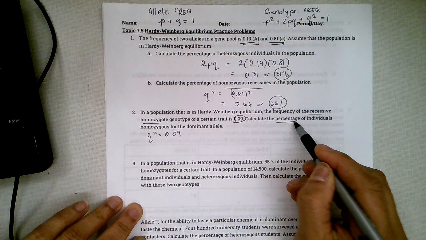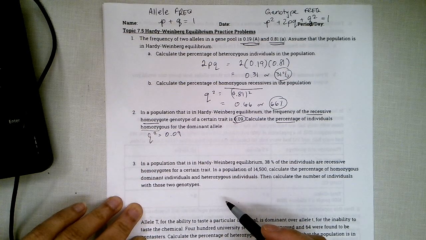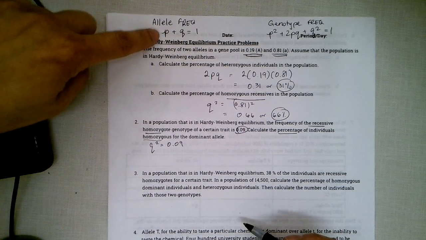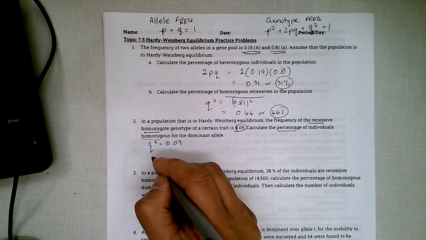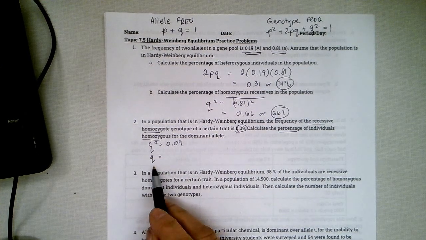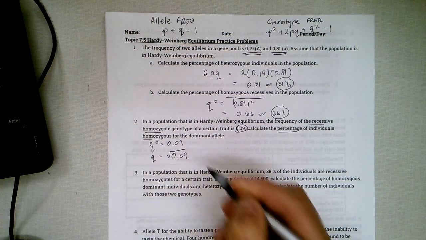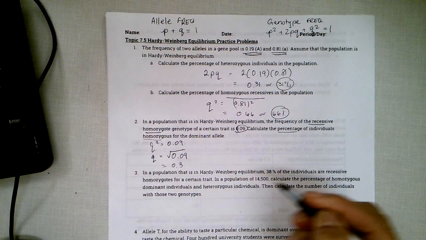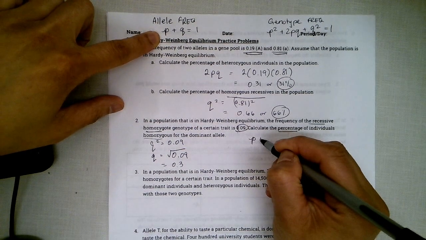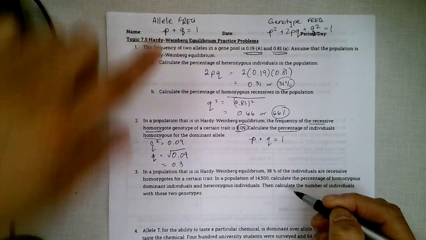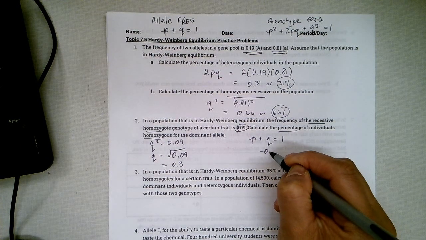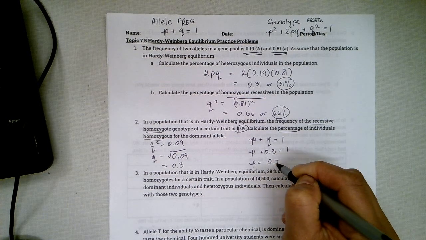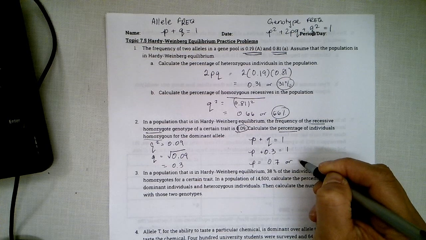But it asks, what's the percentage of individuals that have the homozygous dominant genotype? Well, we're going to have to find out what Q is so that we can find the dominant allele, which is P. When we isolate Q by itself, we need to square root it, which should be 0.3. So then we can use that information to take a look at the allele frequency. If Q is 0.3, what is P? P should be 0.7, or 70%.